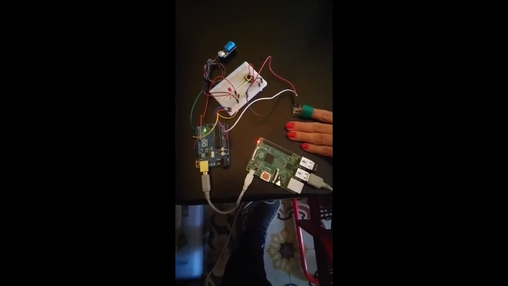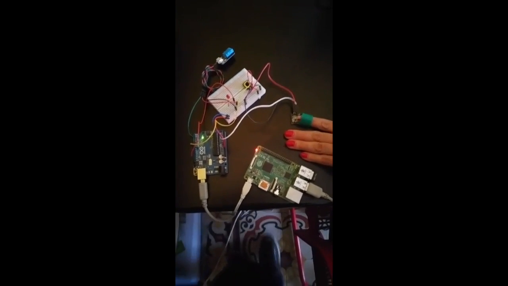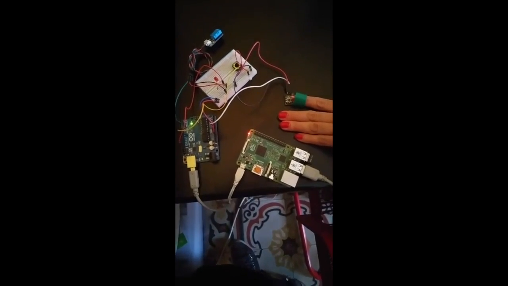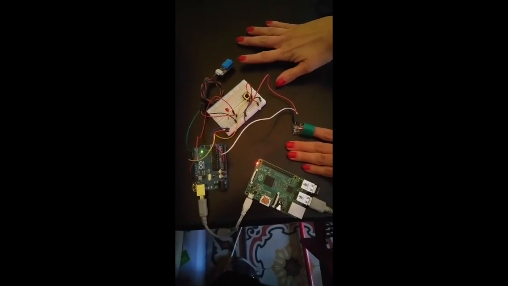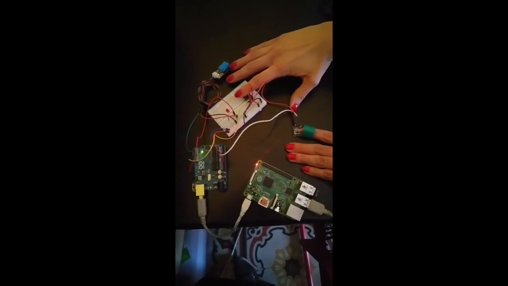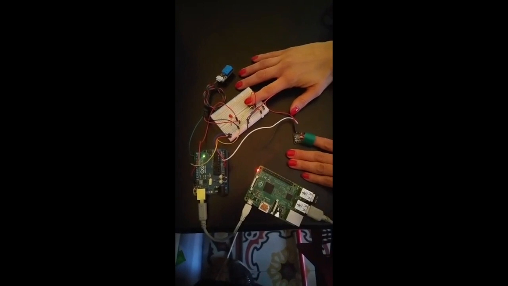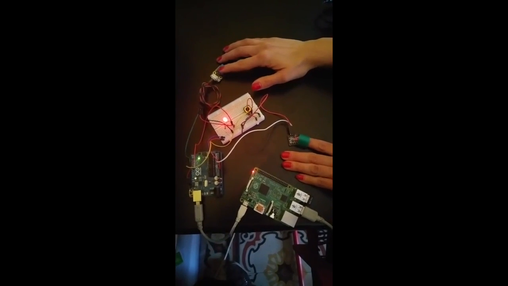These are our hardware components for our smart art project, and we have a Raspberry, an Arduino, a temperature sensor, and a BPM sensor. And by clicking the button, we can start our program and get our BPM and temperature value.